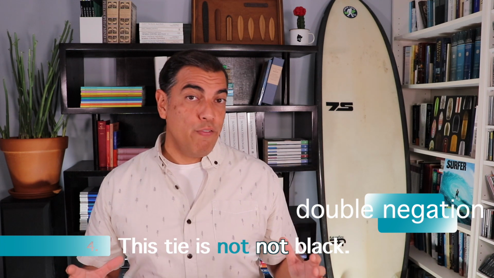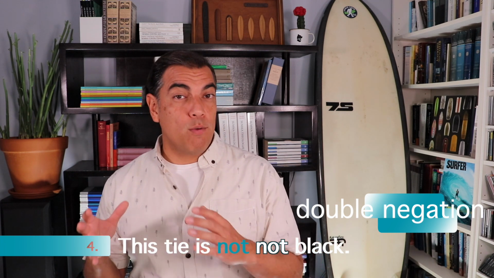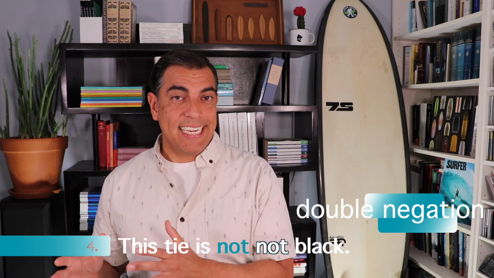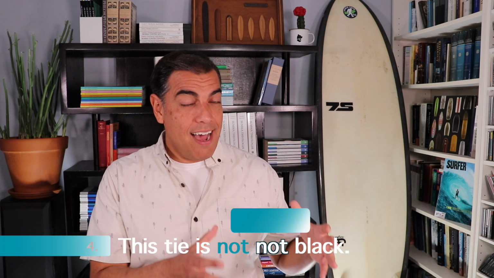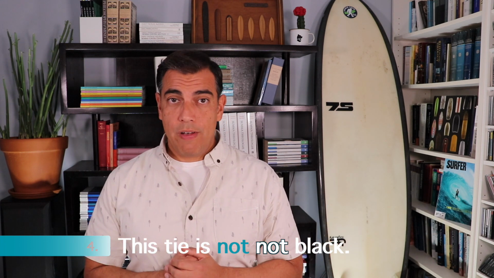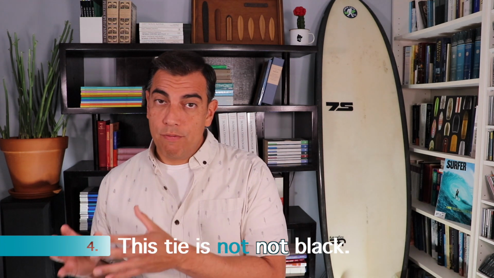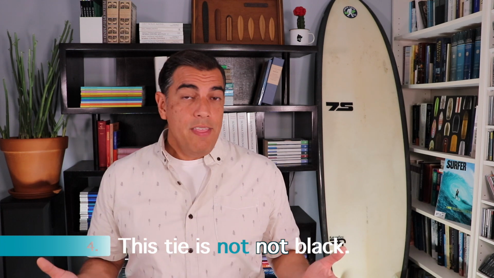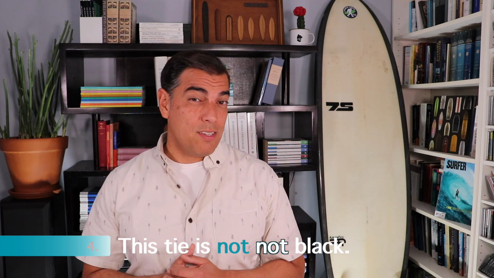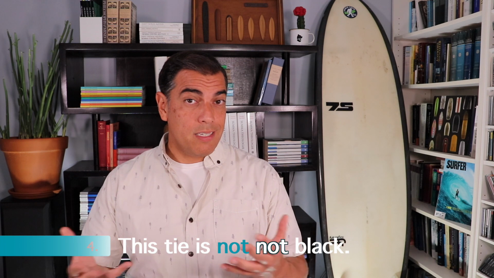And notice its truth value is equivalent to that of the original negand. "This tie is black" and "this tie is not not black" both have the same truth values. If the first one is true, the second one's going to be true. And if the first one is false, the second one's going to be false. And this makes sense because they're basically making the same claim about reality, which is that this tie is black.